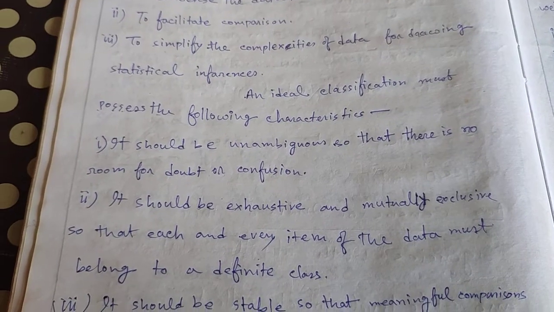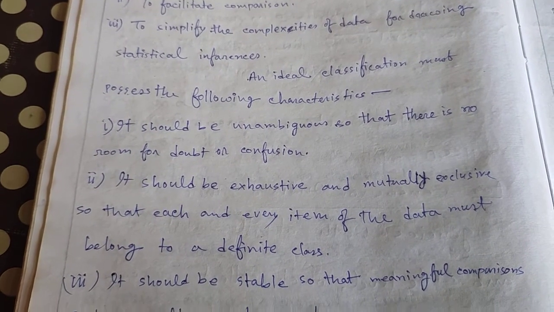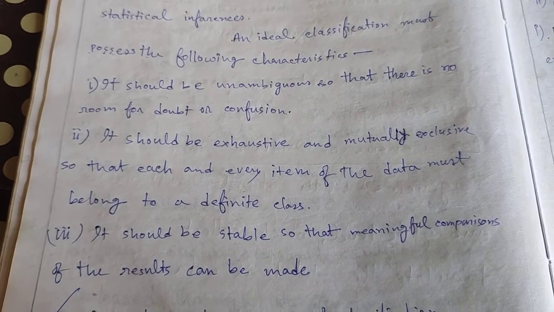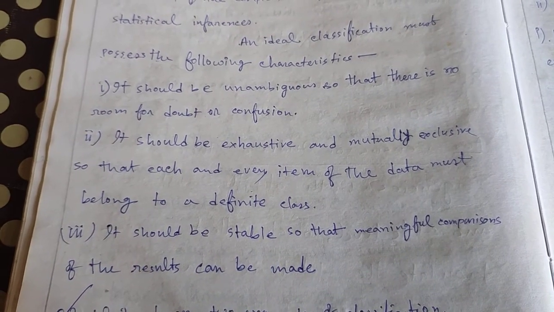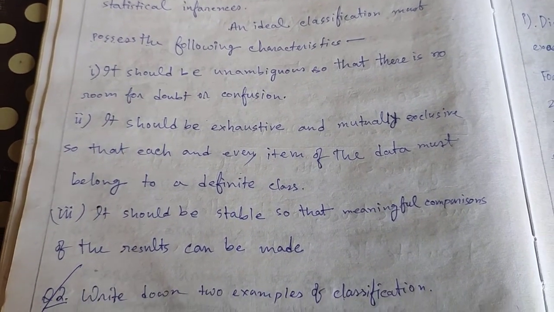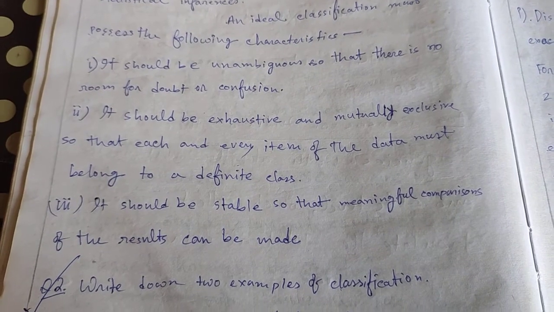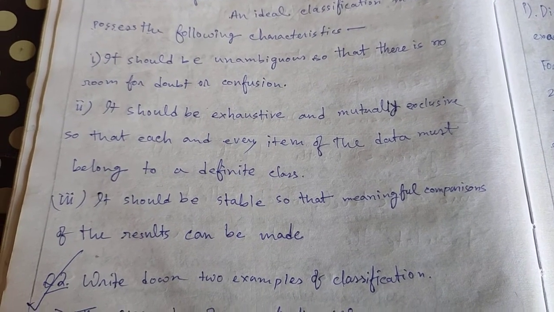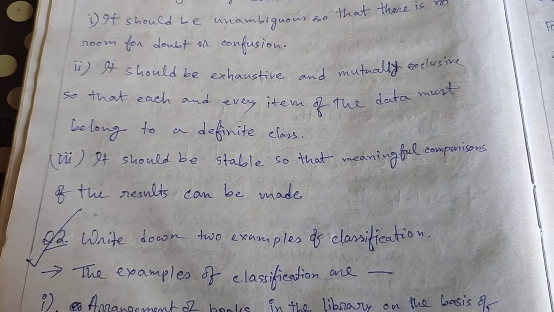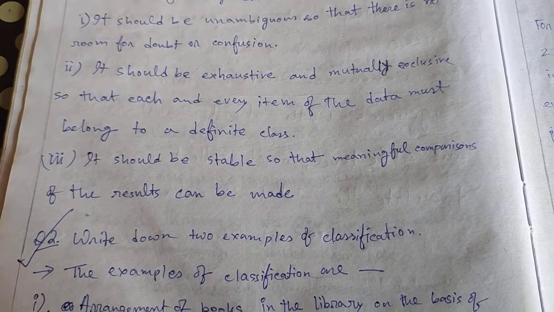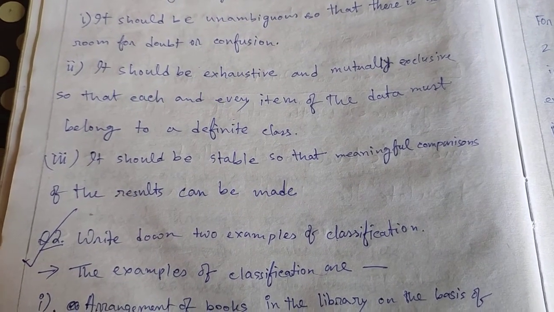An ideal classification must possess the following characteristics. Number 1, it should be unambiguous so that there is no room for doubt or confusion. Number 2, it should be exhaustive and mutually exclusive so that each and every item of the data must belong to a definite class. Number 3, it should be stable so that meaningful comparisons of the results can be made.